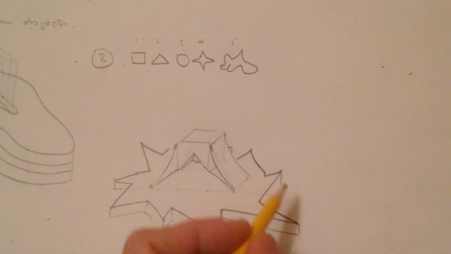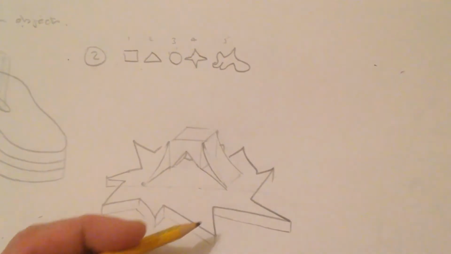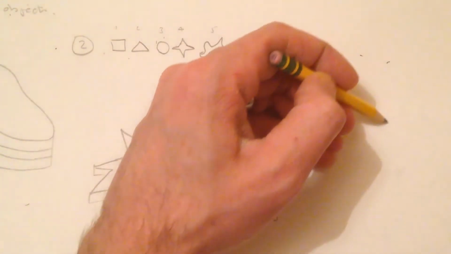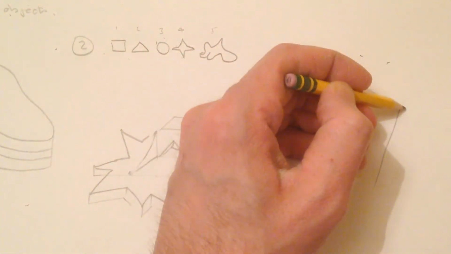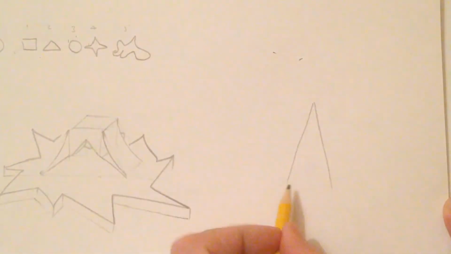We need more than one design, so next one we start off with shape number 2. Same concept, but we're going to end up with something radically different again. Sorry, in the middle of the screen there. Let's start with a triangle.